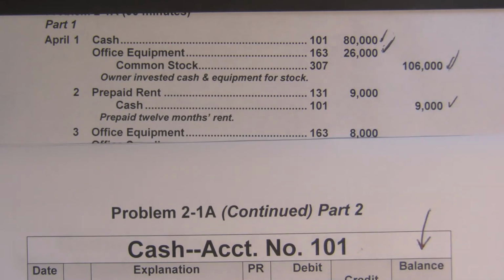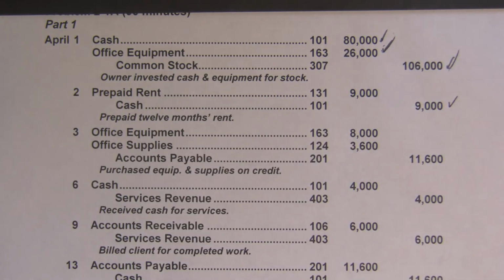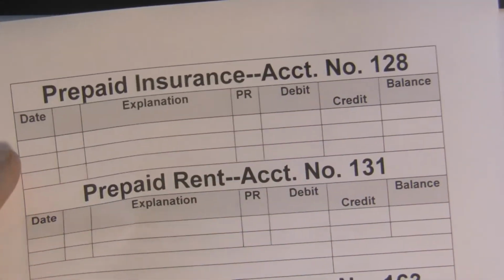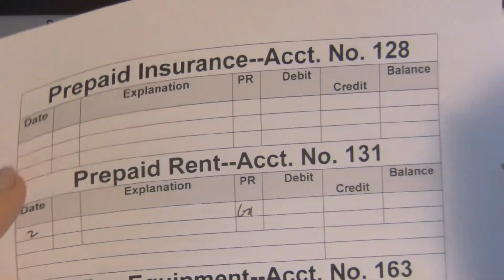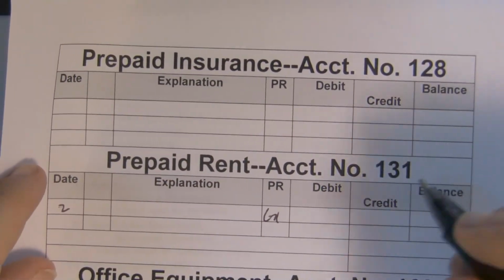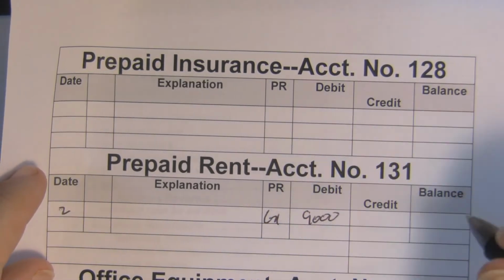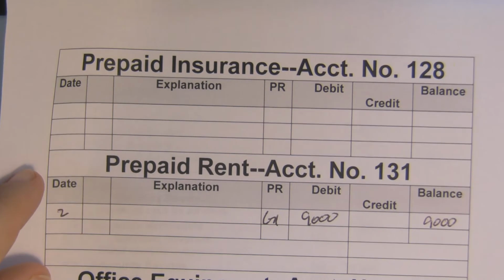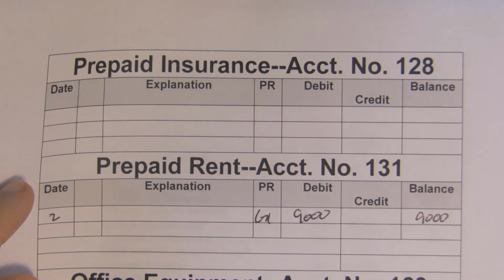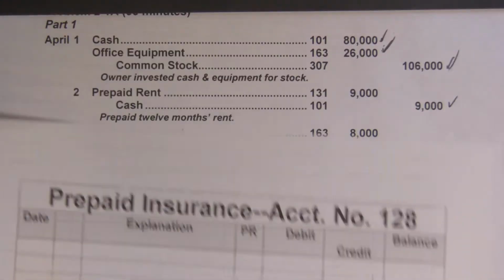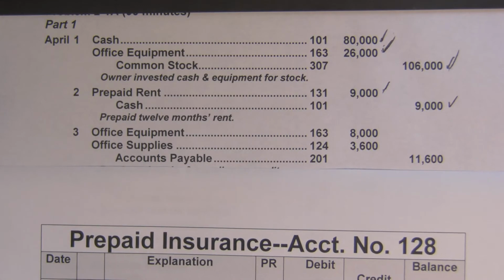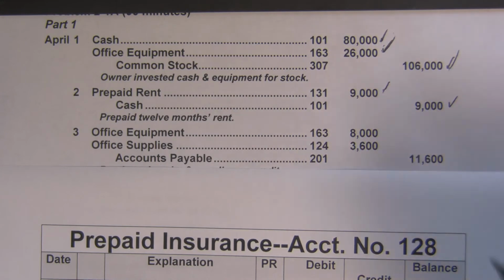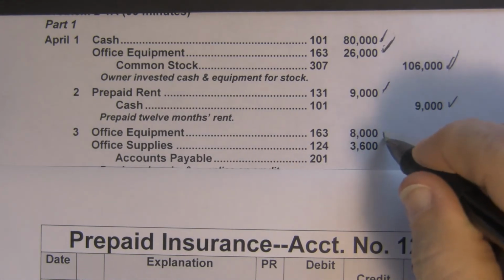And then I have prepaid rent, and that's over here. Prepaid rent, it's a second, G1, and prepaid rent is an asset, so that's a debit. $9,000. And I'm keeping that running balance in every account. Now I'm looking at office equipment, office supplies, and accounts payable. So I have office equipment over here of $8,000.